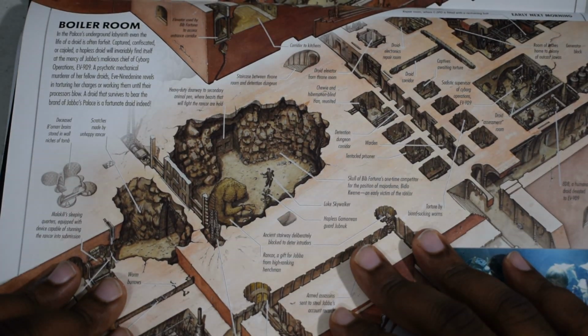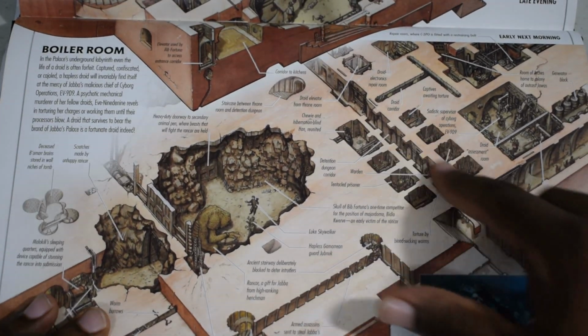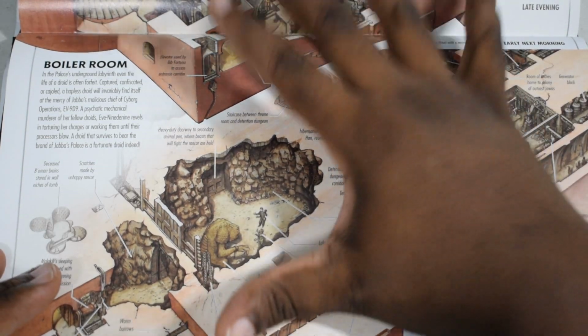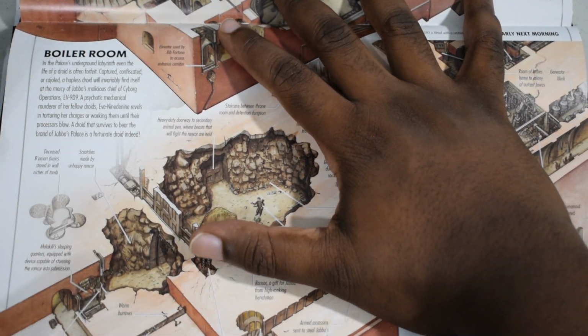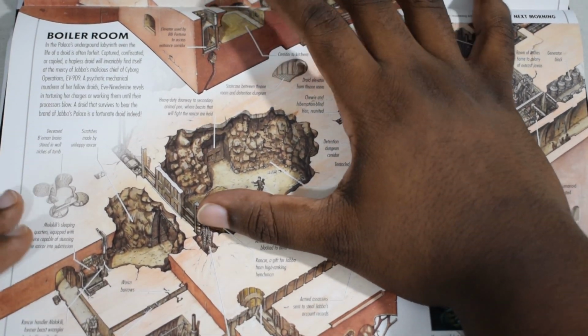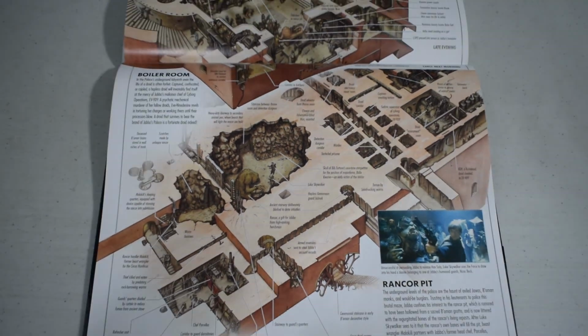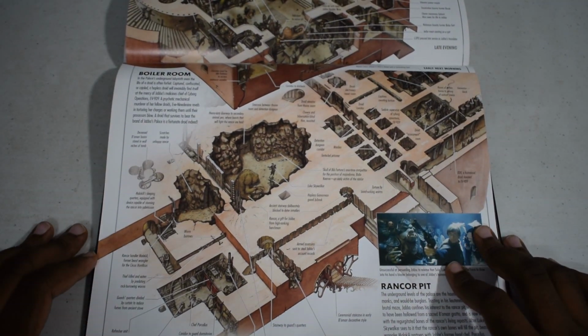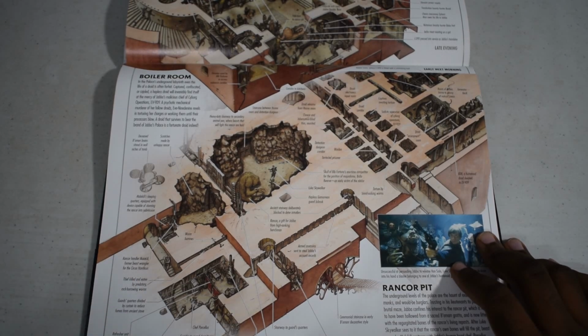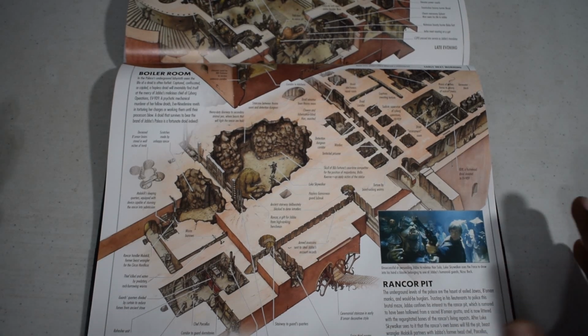But moving back to the actual throne room area, if we come further down, we get a look at the Rancor pit. Looks like there's detention areas even over here. So I feel like this is really the most valuable part of the Jabba's palace slash throne room area. I think this is what most people would be making if they decided to work on a MOC like this. I really like the location of Jabba's palace and specifically the throne room.